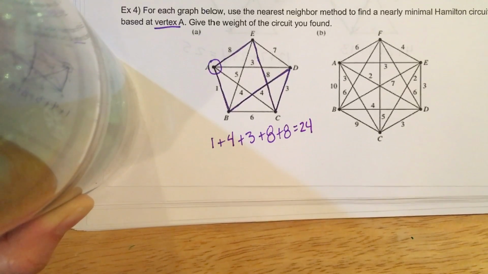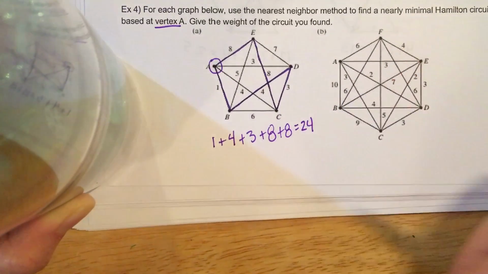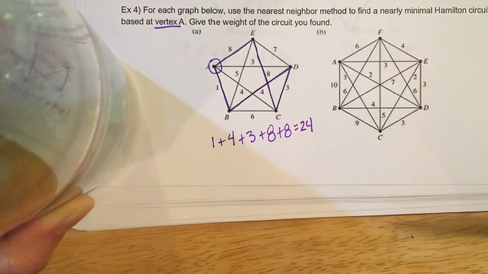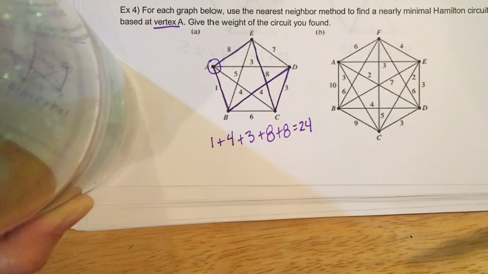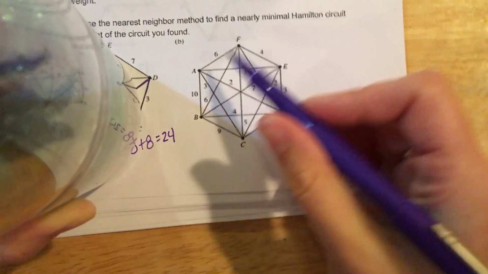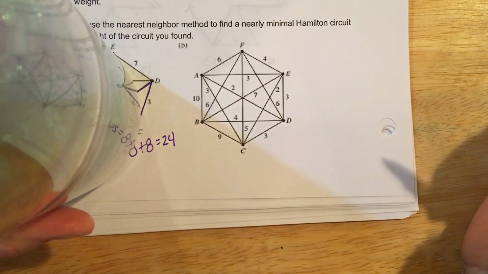Is it possible that there's a Hamilton circuit in here whose length is less than 24? Yes. Do I want you to have to spend a lot of time guessing and checking to figure that out? No. Use the nearest neighbor method. Particularly when we get to larger graphs, like example B here, there's a lot going on. Guessing and checking every single possibility would take you forever. I don't want you to take forever on this. I want you to use the nearest neighbor method.